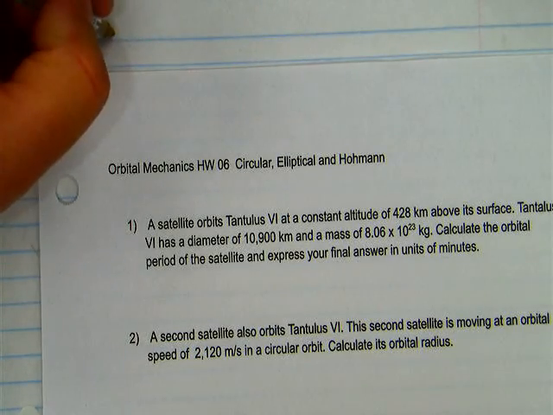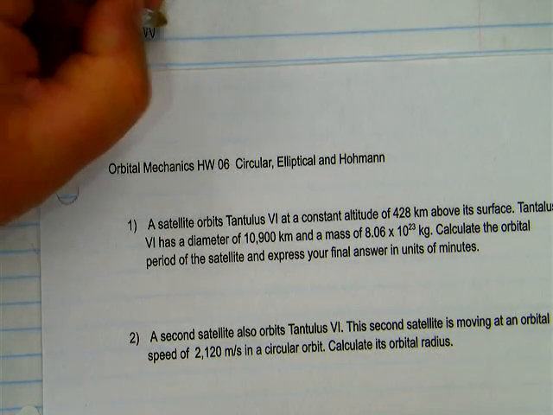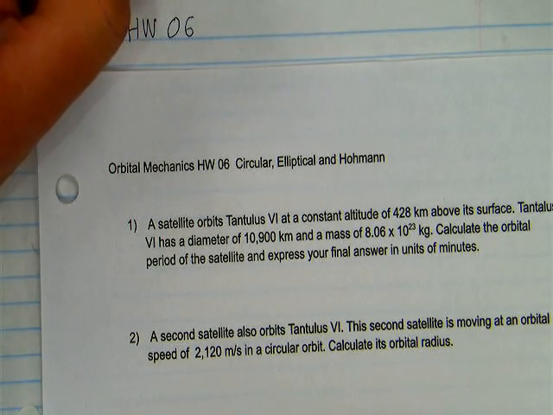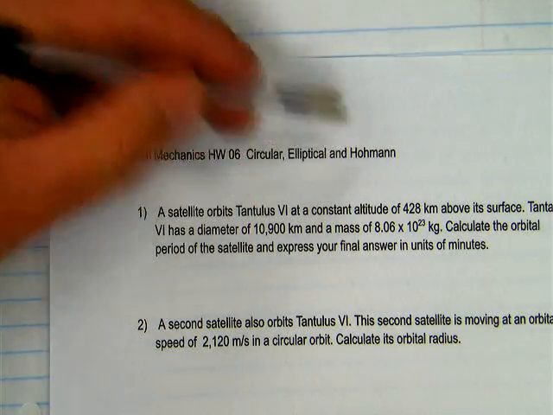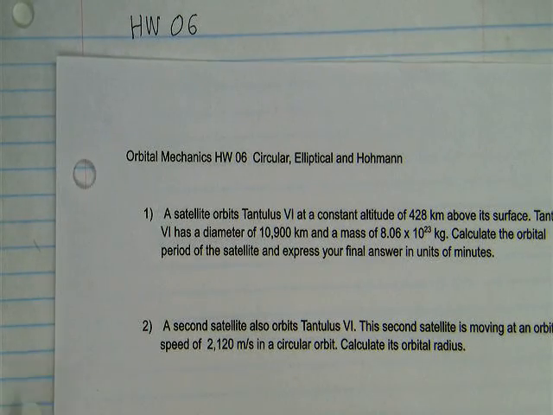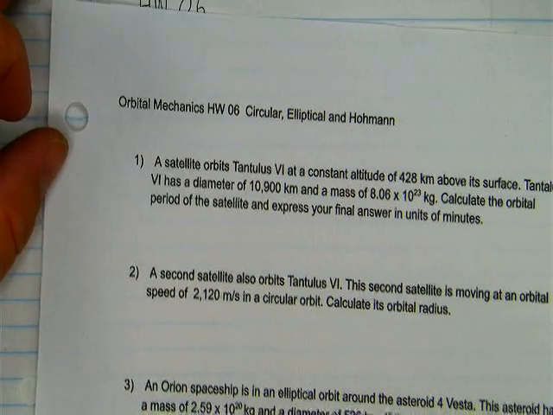Aerospace Engineering Honors, April 15th, 2021. And this is going to be a debrief on homework 6, dealing with circular, elliptical, and Hohmann orbits. I'm going to work through the solutions to it right now during class time.